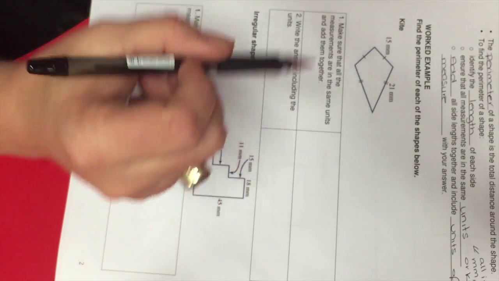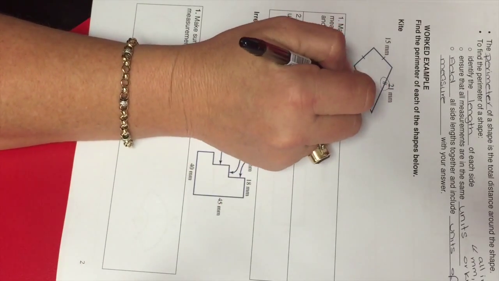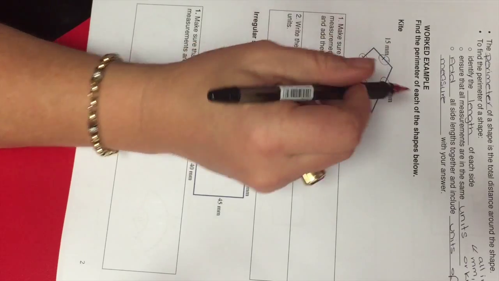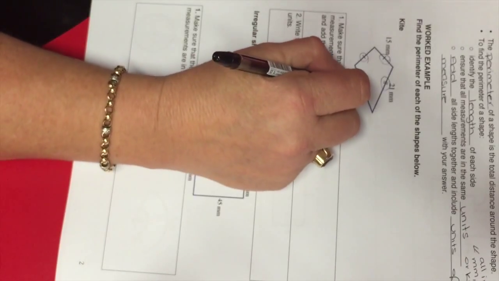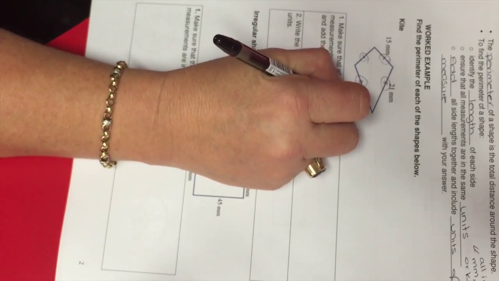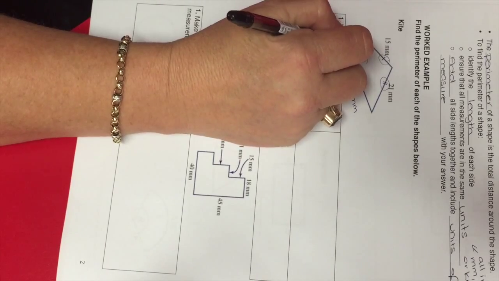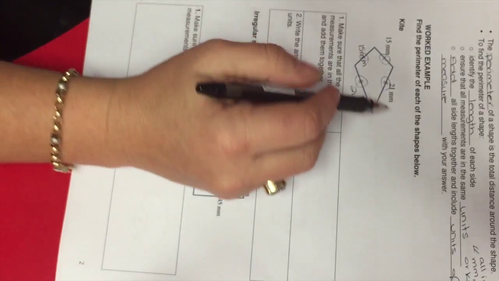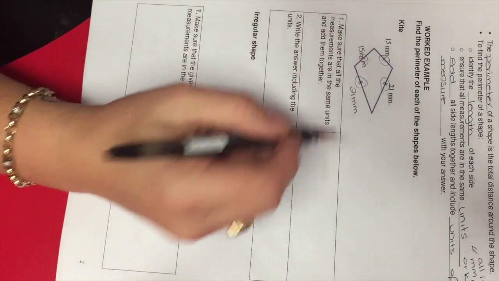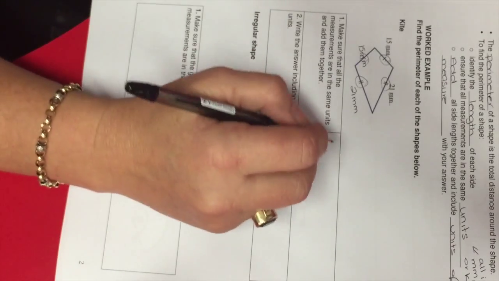If we have a look at this one here, you'll see that this shape has these symbols. All it's saying is that where the two are here and here, you have 21 millimetres, and this one to here is 15 millimetres, the same as there. We can see that they are all in millimetres, so we don't have to worry about that.